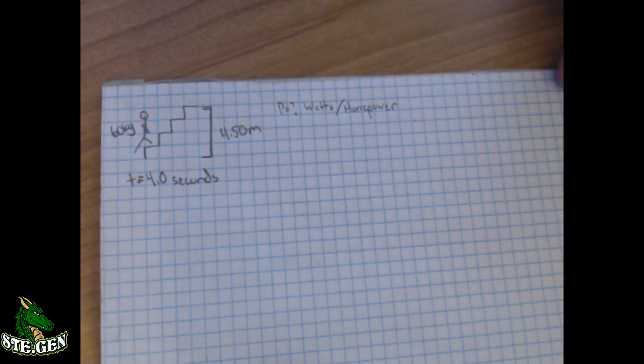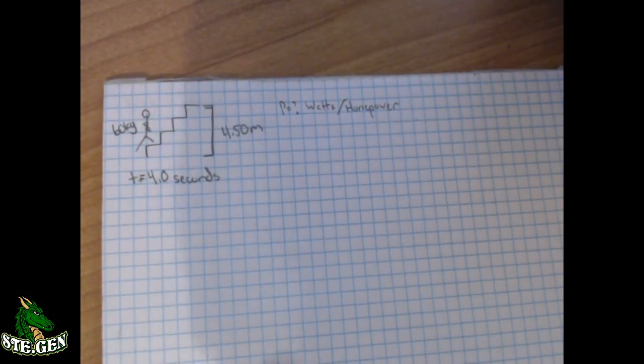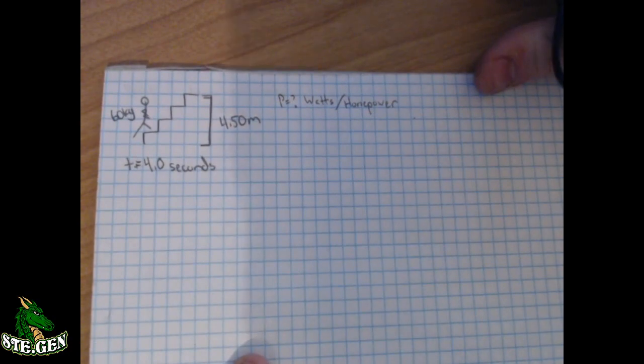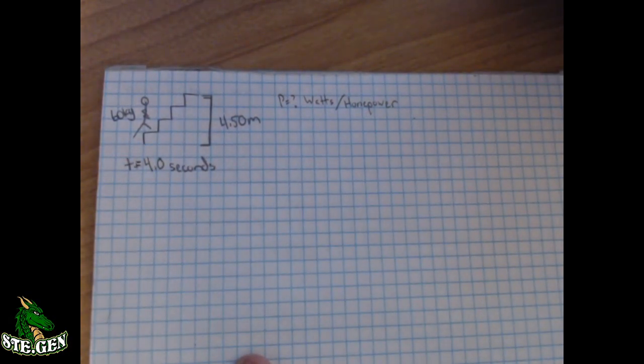Watts being the SI unit for power. It's just joules over second. And then horsepower is commonly what we use in the United States for things like cars and stuff like that. As I think I mentioned in the notes, I'm not actually sure if that's an international unit, so please let me know that.